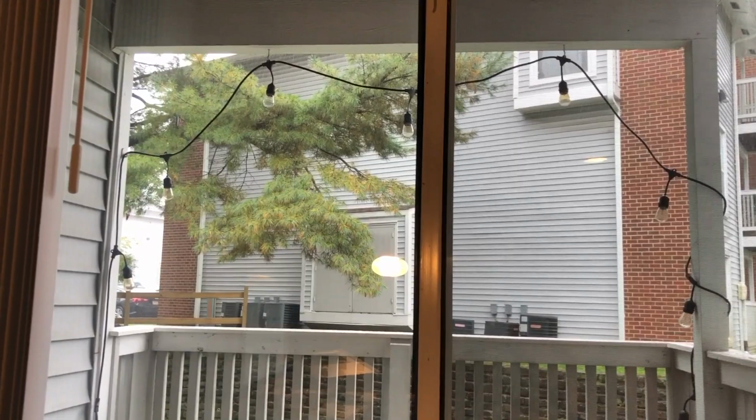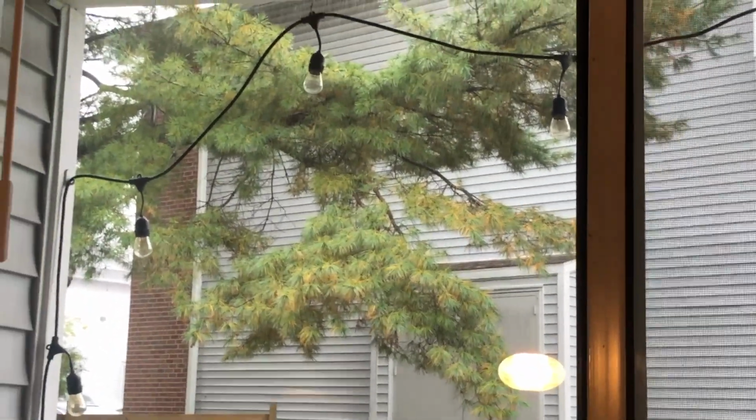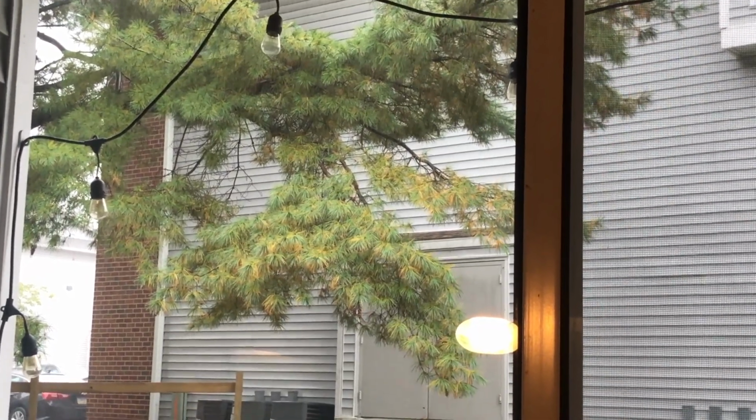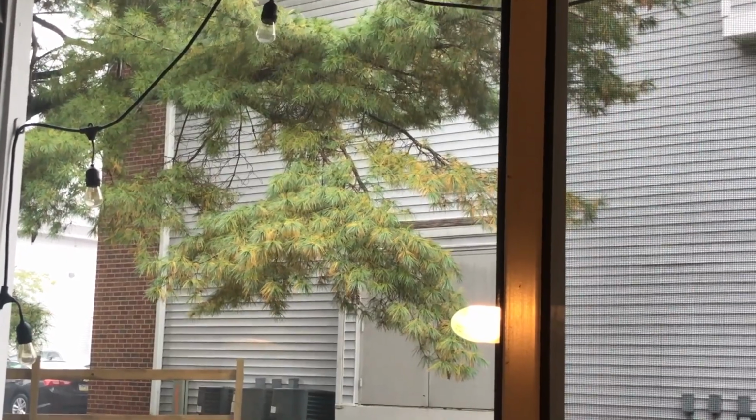I don't know if you guys can see that rain, but it is pouring buckets outside and I have to go to my friend's to study. I might drive over there even though it's only walking distance.